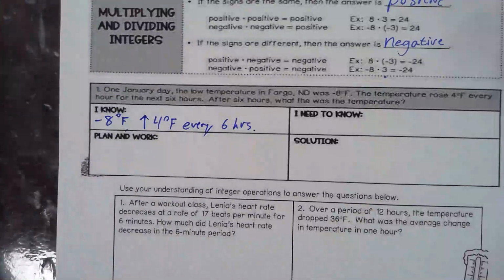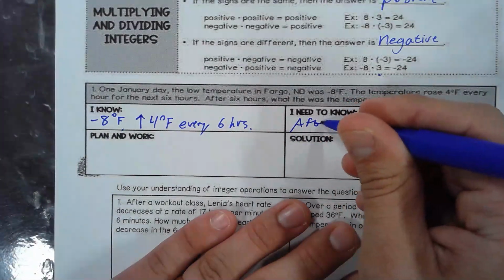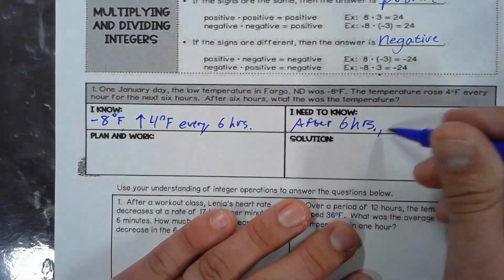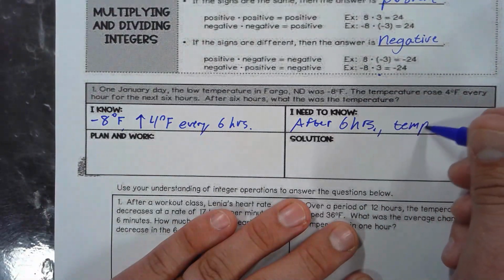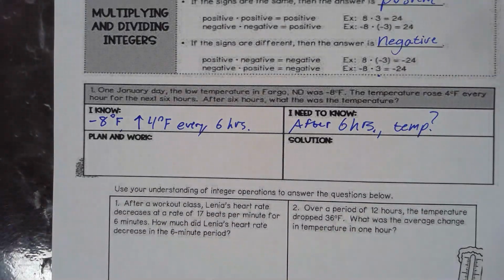And what do we need to know? Yep, so what's the temperature after 6 hours? I abbreviate here, I can't write all that in the small space. So whenever you get to a word problem, it's always good to say, okay, what do I know and what do I need to know?